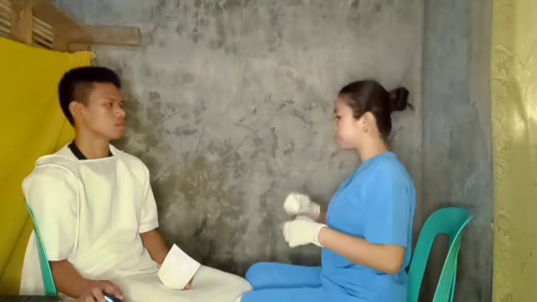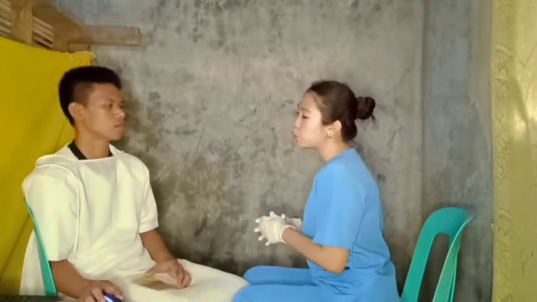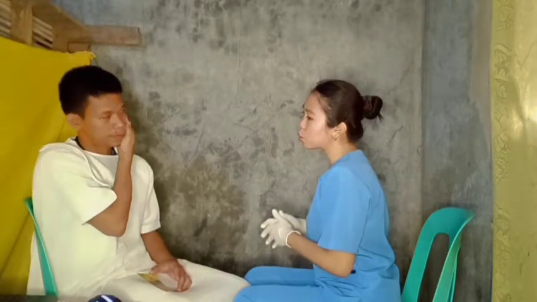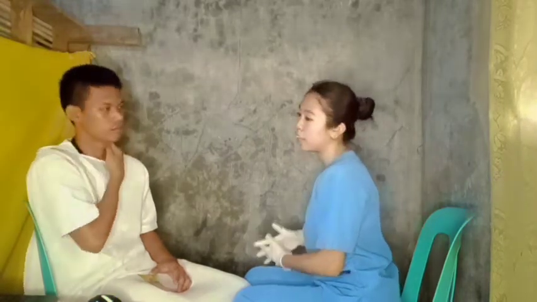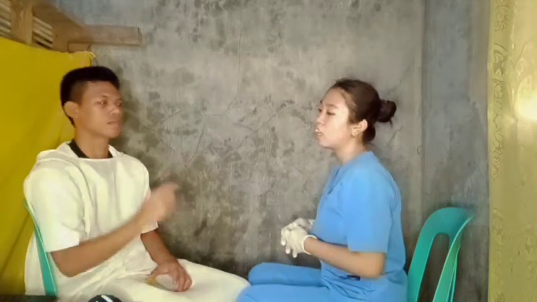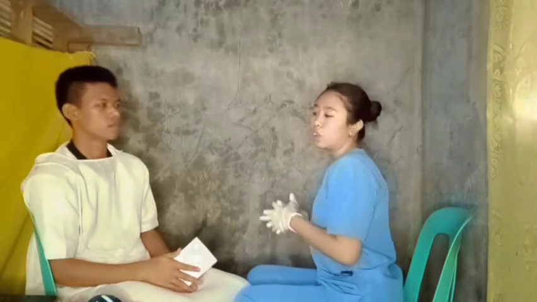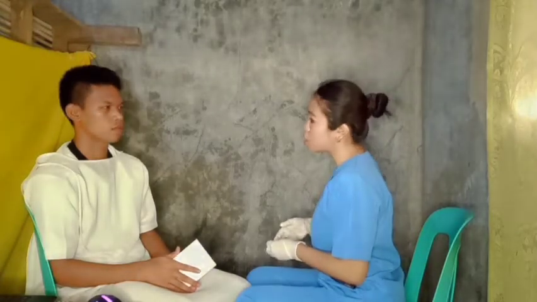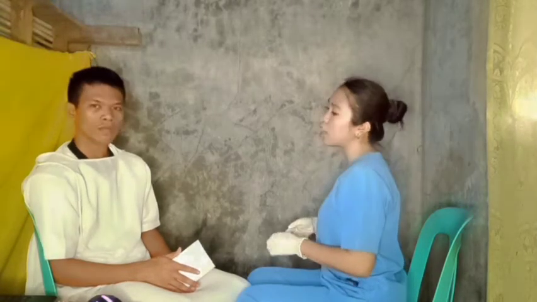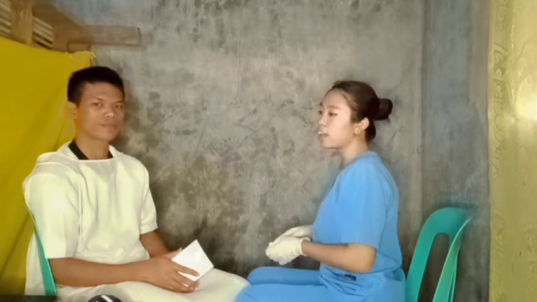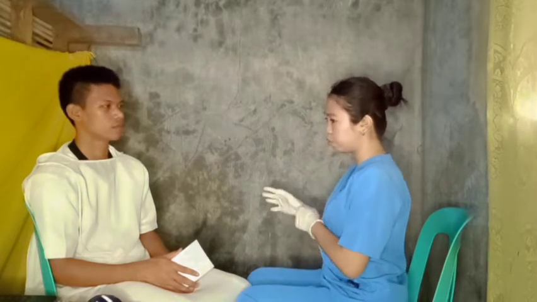Okay. So next is to inspect the position of the eyeballs. The eyeballs are symmetrically aligned in the socket without, excuse me, without protruding or sinking. The protrusion of the eyeballs accompanied by retracted margins may lead to exophthalmos, which is characteristic of Graves' disease. A sunken appearance of the eye may indicate dehydration.